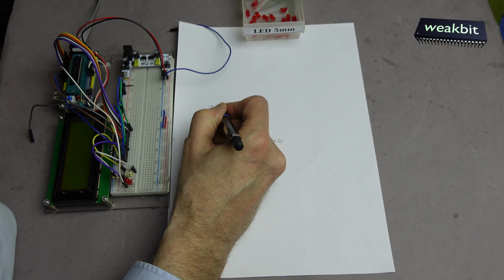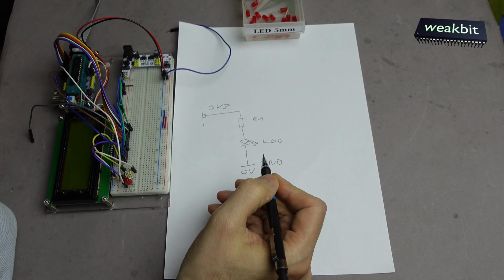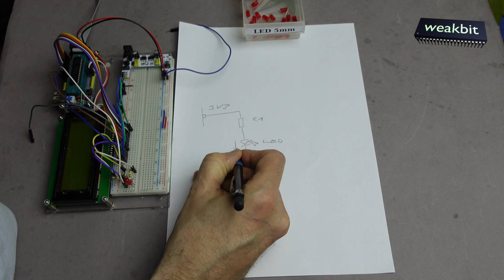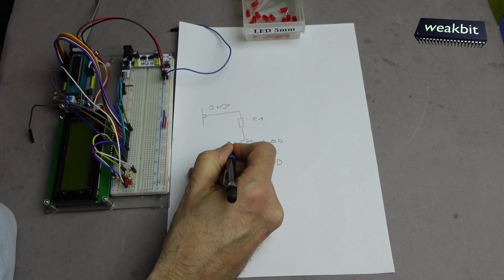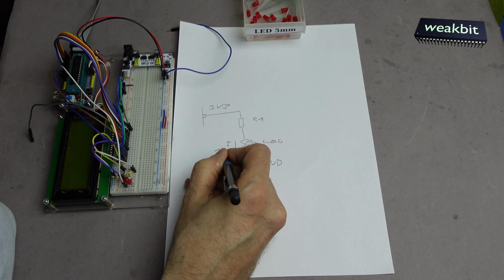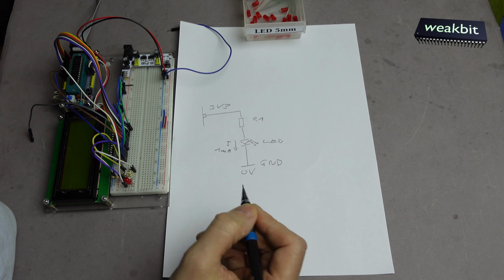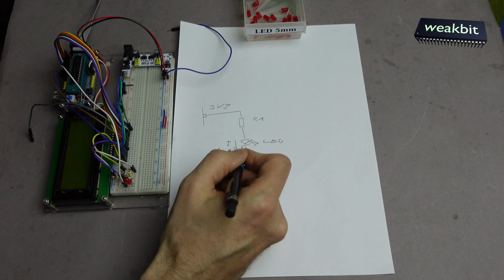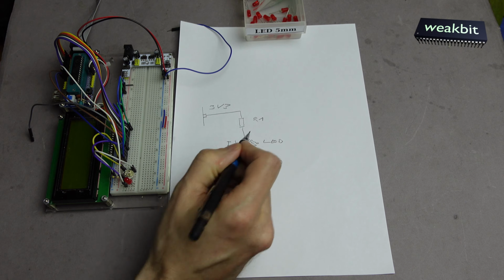Here we have 3.3 volts, and we would like to have a current of 1 milliampere. The red diodes have a breakthrough voltage that we can measure.